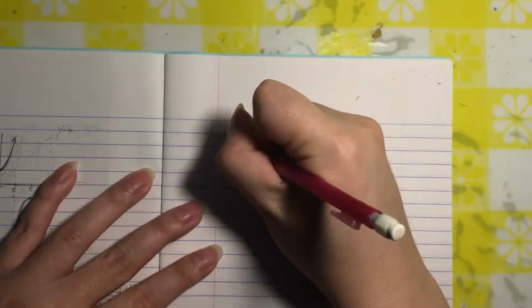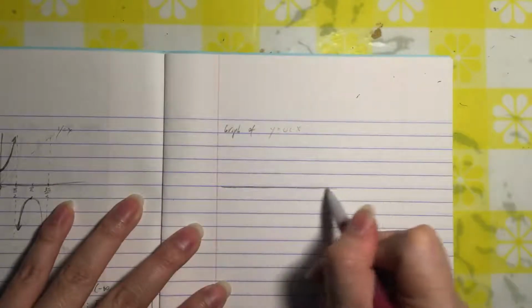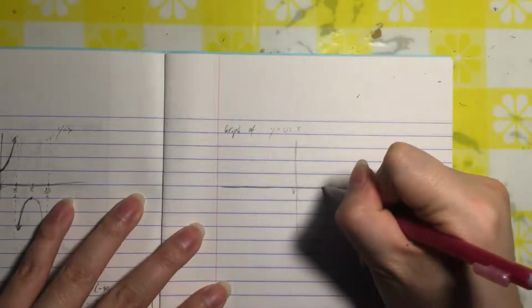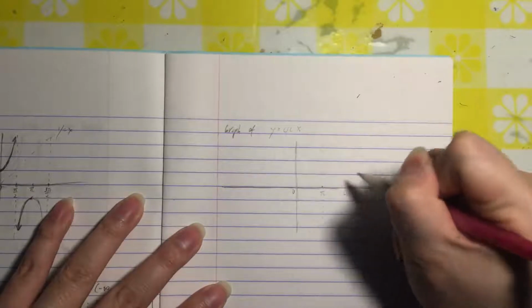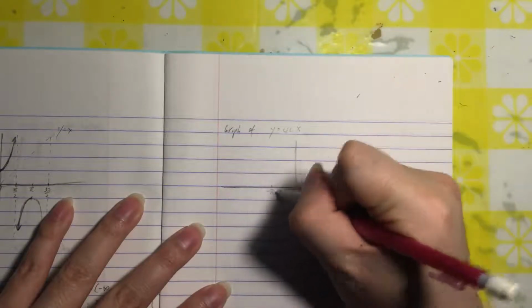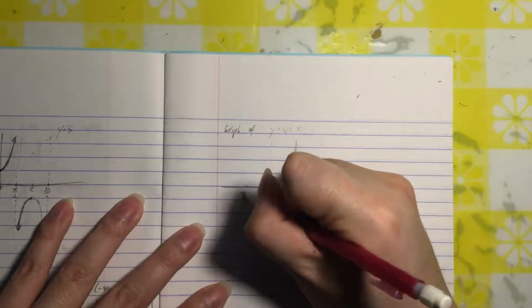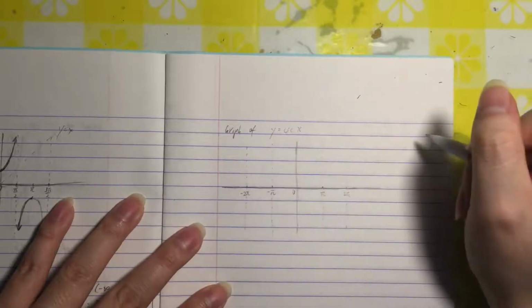Next, let me show you the inverse of cosecant. First of all, the graph of the cosecant function looks like this. There are vertical asymptotes at 0, at pi, and 2 pi. And before 0, we have vertical asymptotes at -pi and -2 pi. That's the graph of the cosecant function. Those are the asymptotes. The graph looks like this.